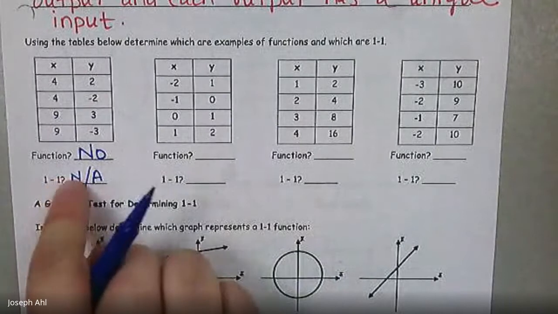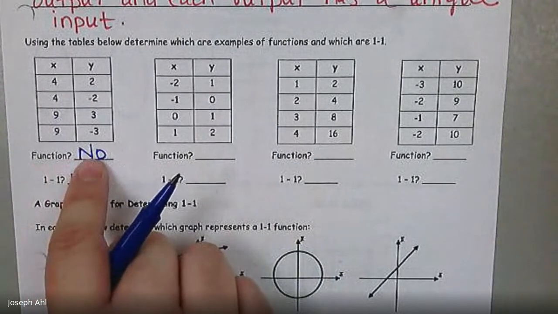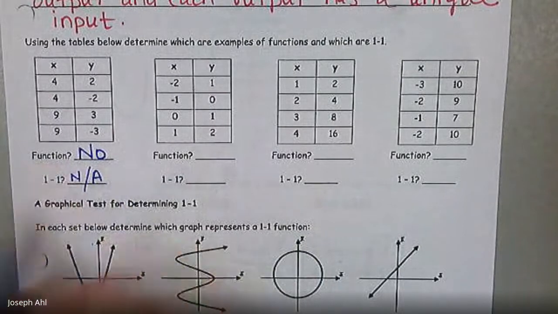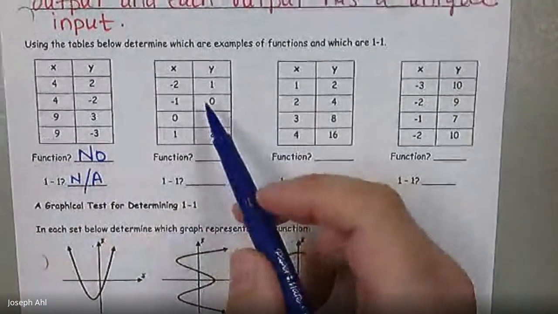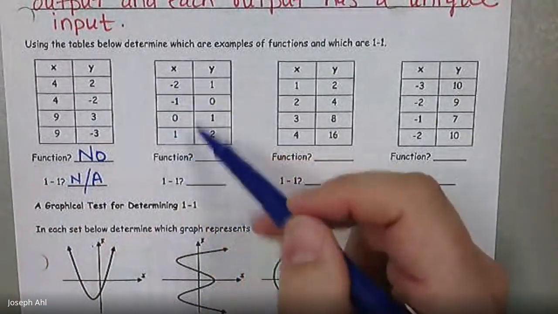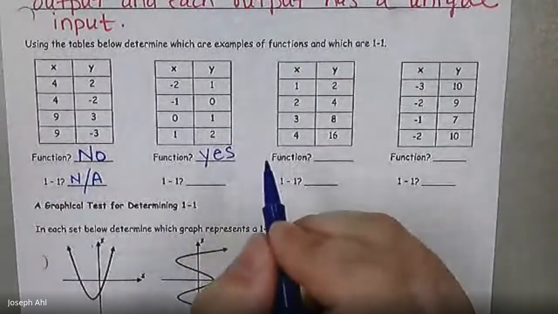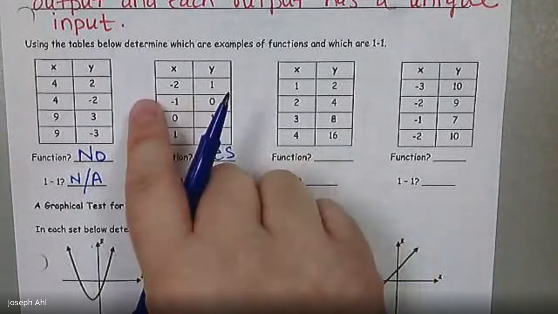You can't be one-to-one if it's not a function, so that's kind of nice in the fact that one-to-one can only apply if it's a function to start. Are there any repeating x values in the next case? I'm not seeing any in that table, so I would say yes to function here. But does every output have a unique input?